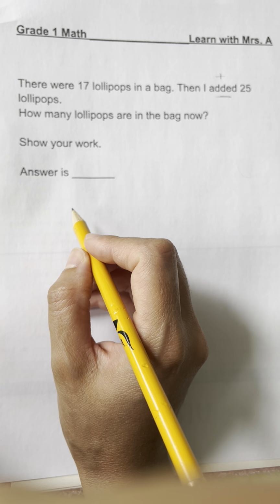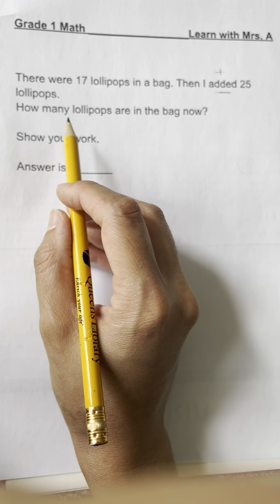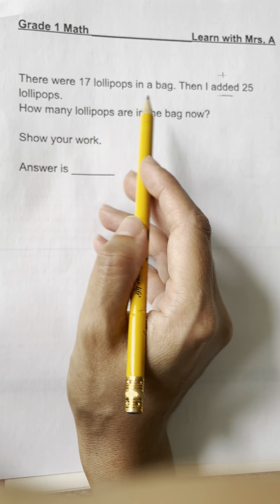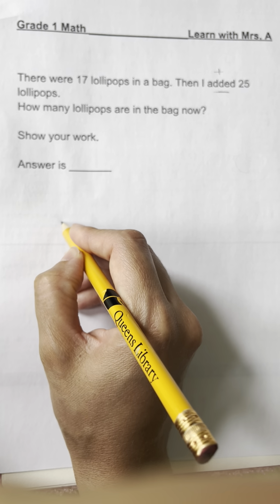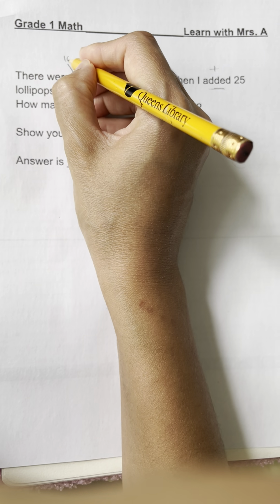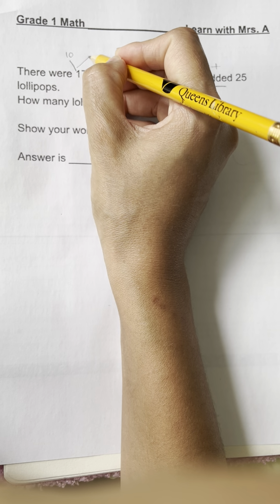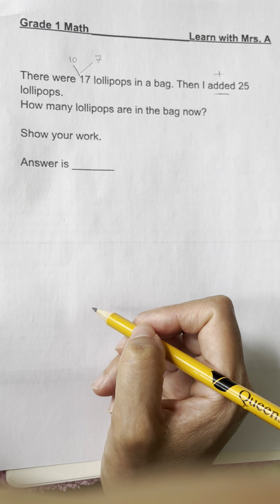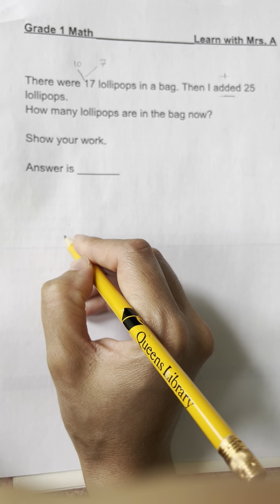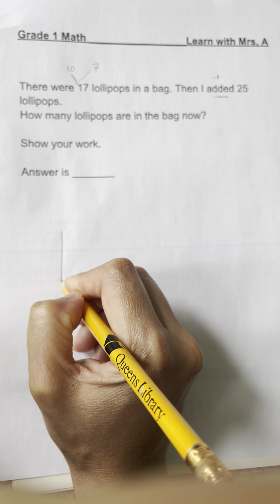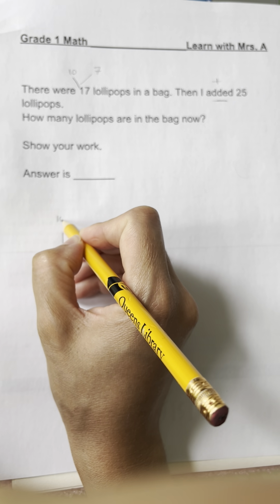Okay, here are two parts. First, the bag had 17 lollipops. Let's draw it. So we refer to 17 as 10 and 7. You know it, first grade, guys, you know it, okay? So for 10 lollipops, we draw a very long line and you put 10.